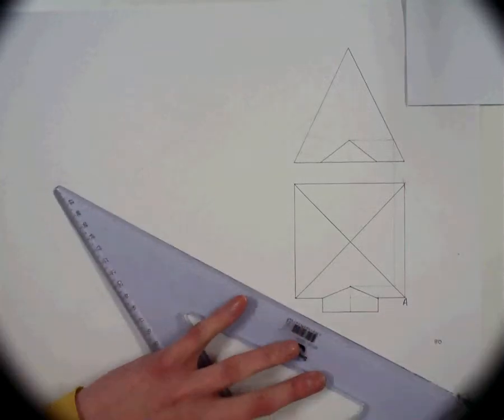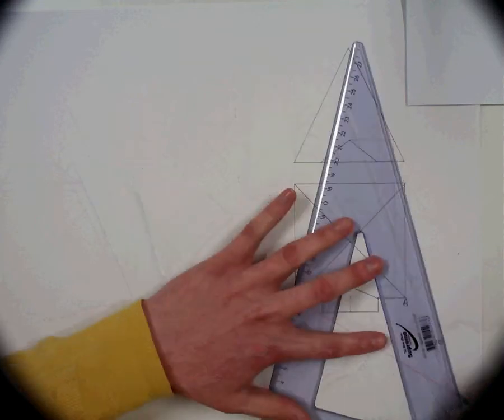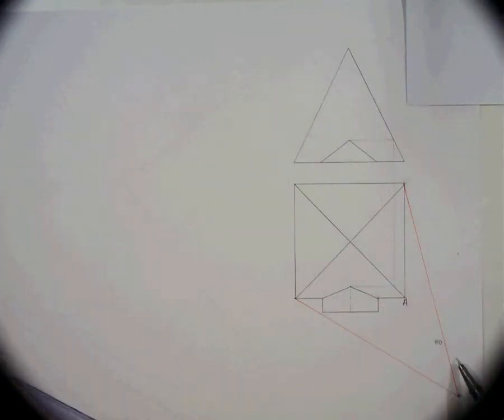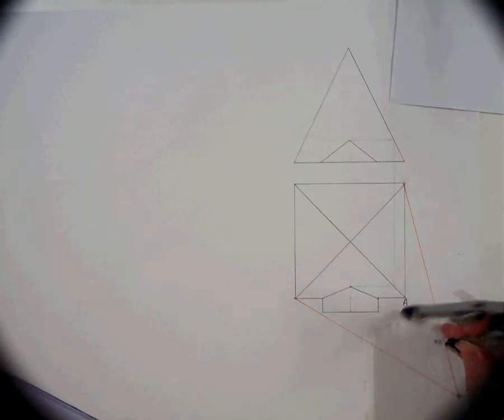Once you have that angle, you bisect it to get the middle. So you have an angle here now in orange. You need to bisect this angle to get a center line. So you use your compass to do this. Again, strike your 2 arcs and 2 arcs again, and draw your center line.